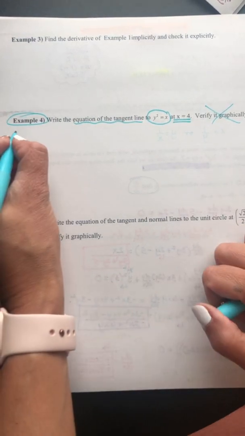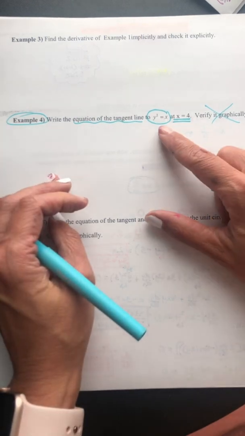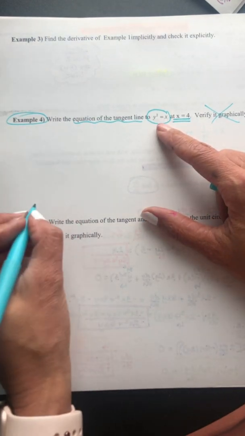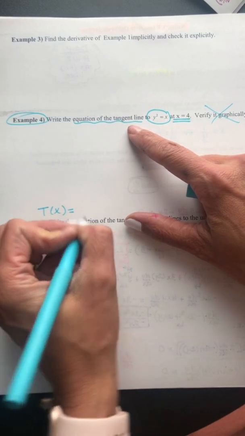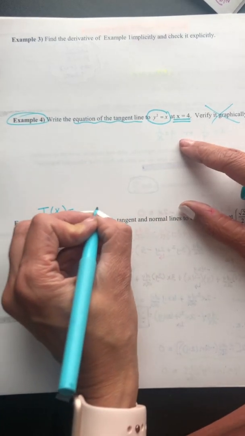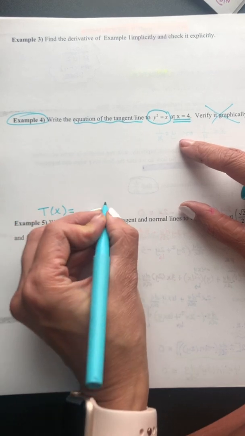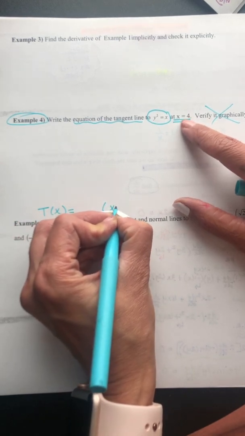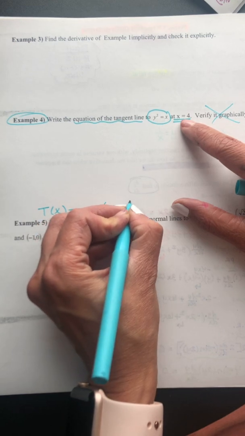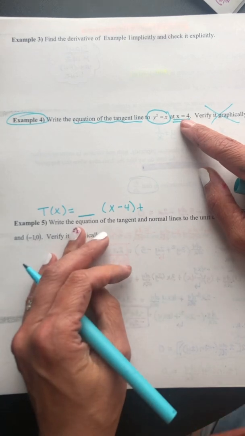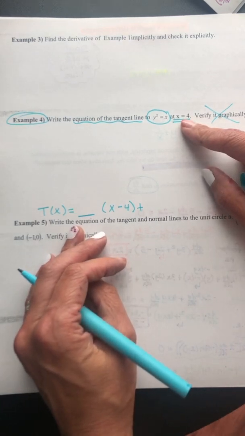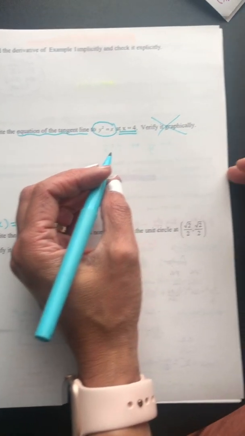Okay. All right, so here we go. Here's the setup. We know that we need to take a derivative, okay? And we're finding the tangent line, so we're finding T of x. So we're going to have the slope out front there, whatever that is, times x. We know that x equals 4, so x minus 4. Plus whatever the y value is. So we do need to find that y value. So let's go ahead and work on that first.